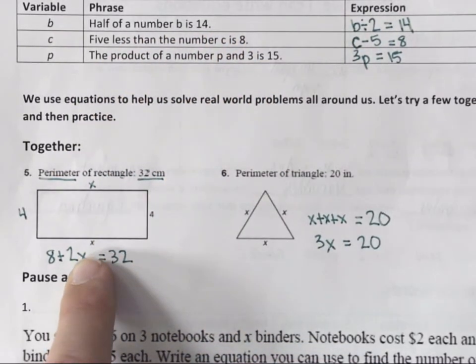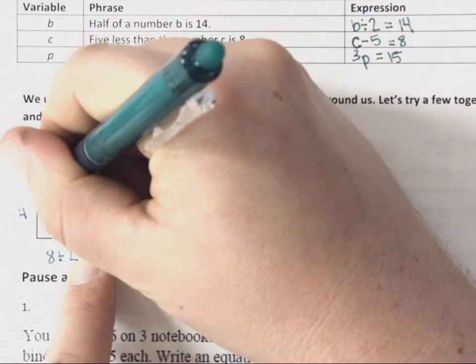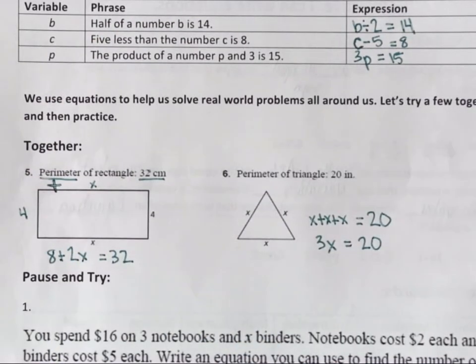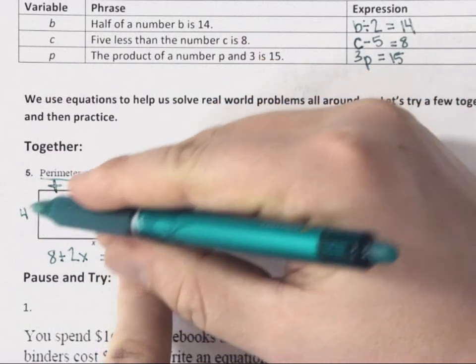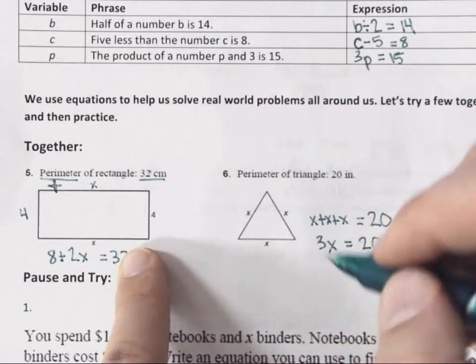So if we are finding the distance around the outside, that means we are going to be adding. Okay, perimeter means we are going to add the distances around the outside. So if we are going to add all of these sides together, the answer has to be 32.